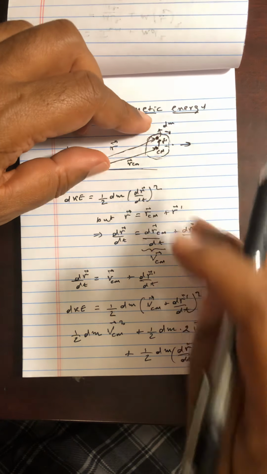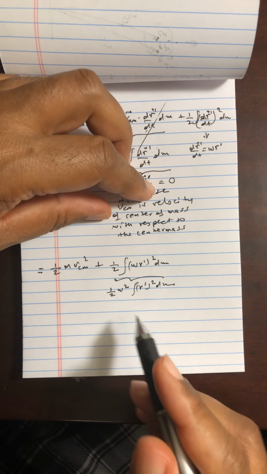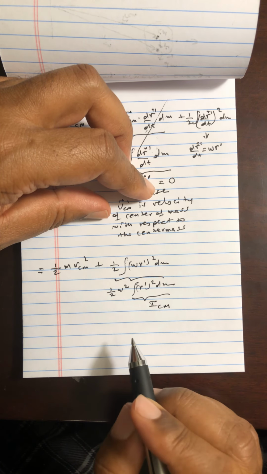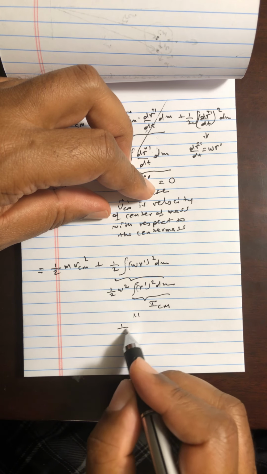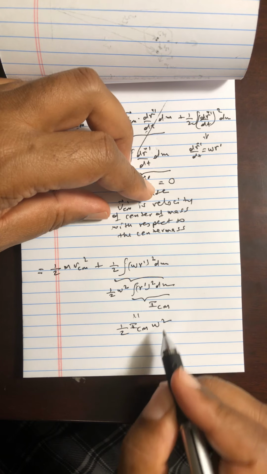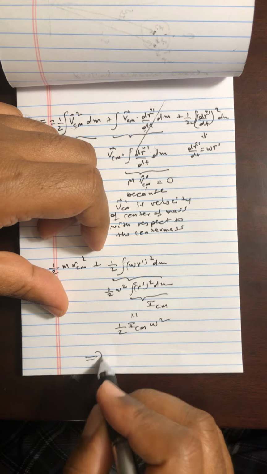Therefore, this represents the moment of inertia about the center of mass. So this expression is half I_cm omega squared.